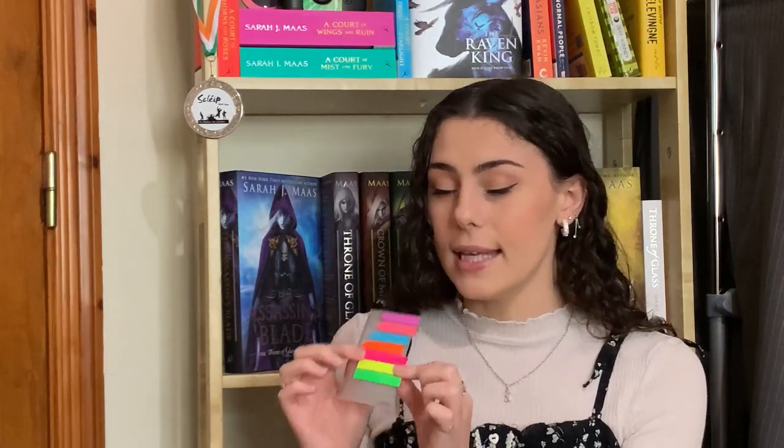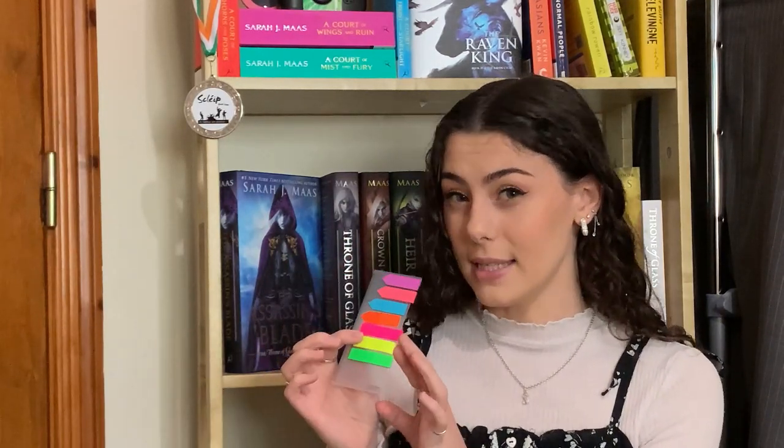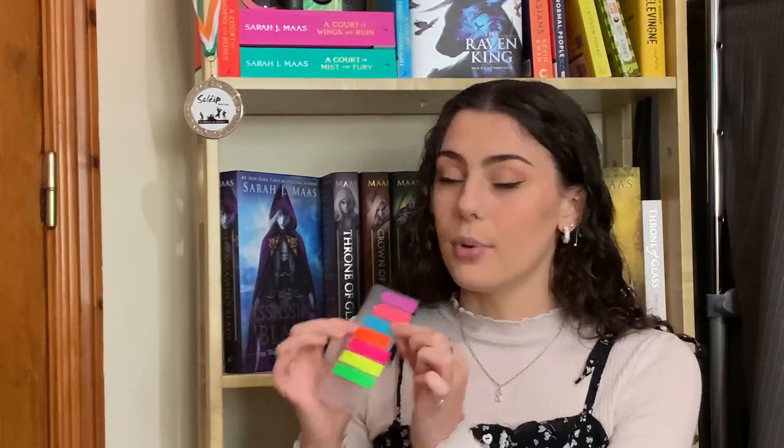So pink is usually for favourite moments and favourite quotes, and just favourite lines in general. Green is usually for funny moments. Yellow is usually for moments that make me angry or problematic moments that I don't agree with. Orange is things and lines I relate to. Blue is sad things, and then there's purple, which is just like pink, so they are kind of interchangeable with the pink one. So yeah, I mostly only use pink, blue, green, orange and yellow.